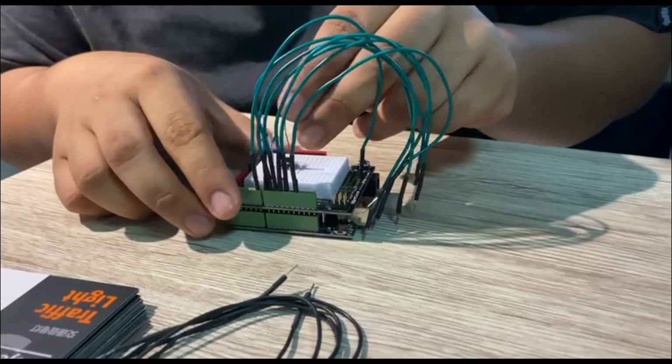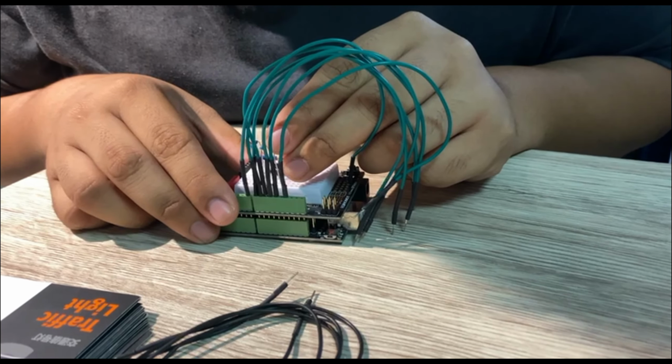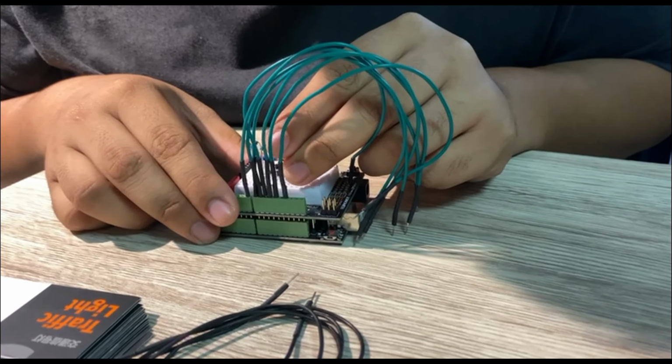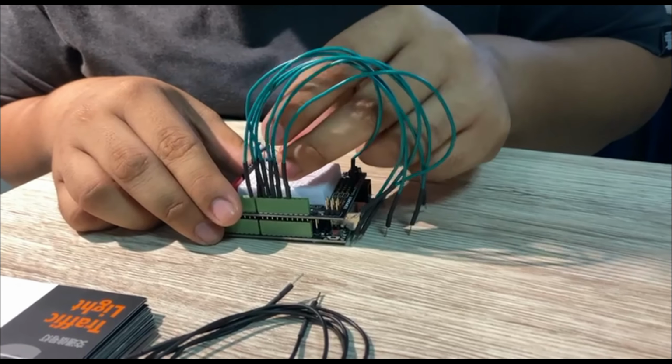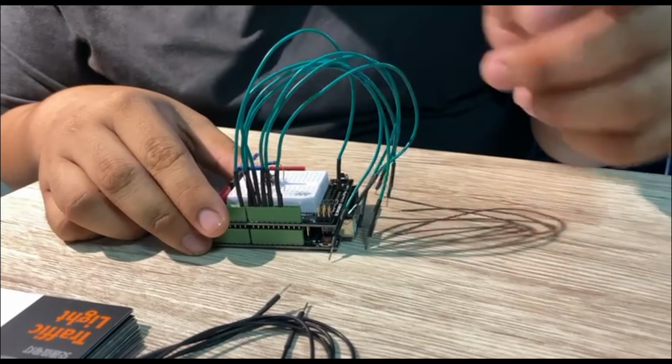Connect the negative leg of each LED directly to the GND rail on the breadboard. Then use a jumper wire to connect that rail to one of the GND pins on the Arduino.